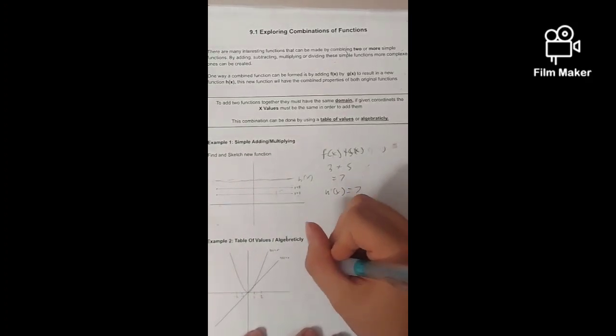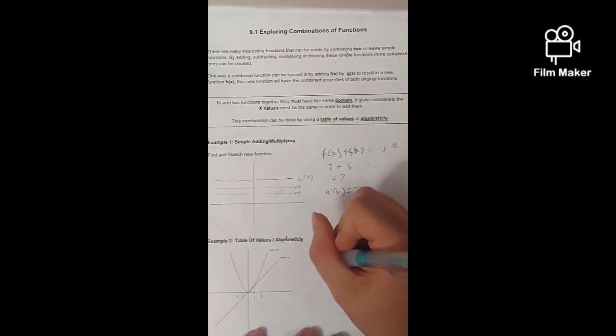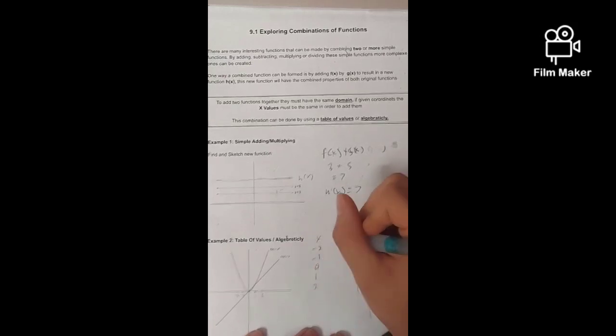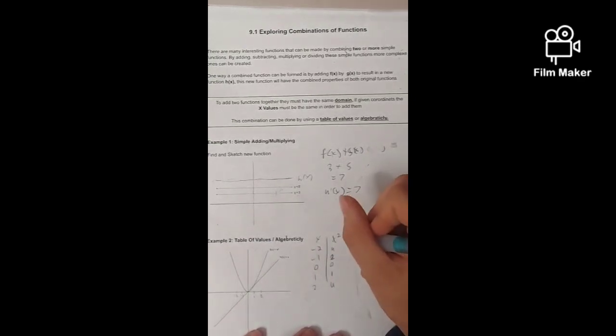Now, I'll show you how to use the table of values or how to do it algebraically using this more complex version. You see here there's a parabola and a linear function, so I'll show you how to use a table to solve this. First, you write down the x values, which is -2, -1, 0, 1, and 2. Then you write down the values of the parabola. x squared is 4, 1, 0, 1, 4. And that's not a 2, that's a 1, my bad. Then the values of the linear, which is -2, -1, 0, 1, and 2.